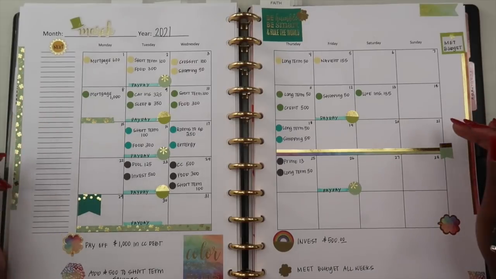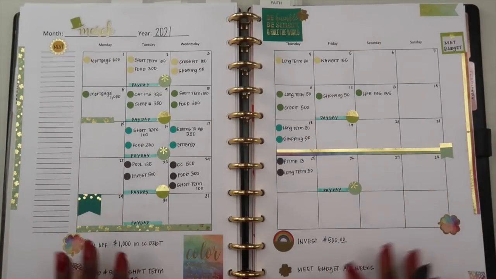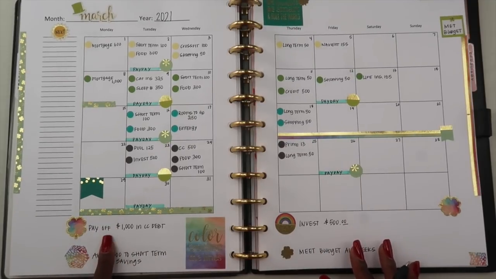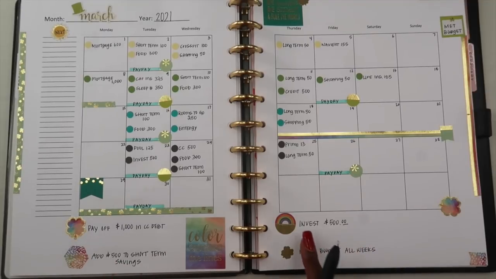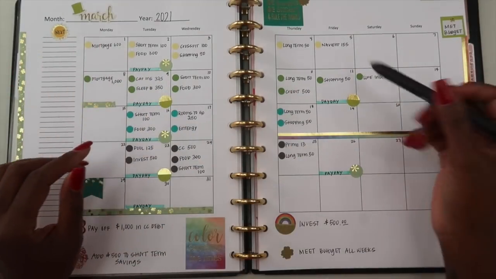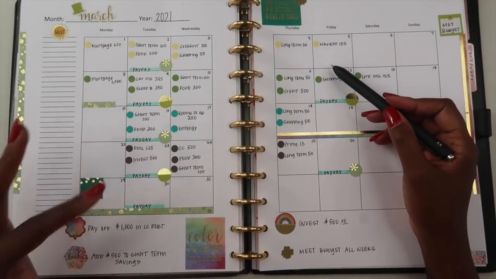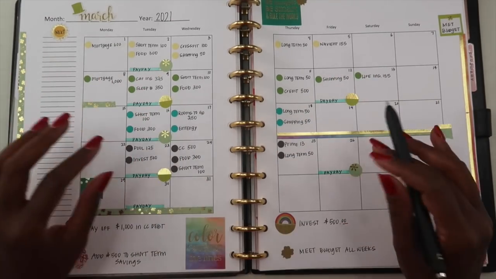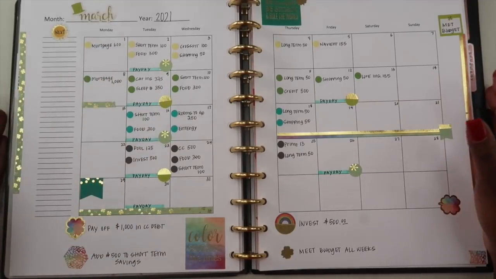The next thing that I have done, at the bottom here, is add my overall goals for the month. I want to pay off $1,000 in credit card debt, add $500 to short-term savings, invest $500, and meet the budget for all 4 weeks. Meaning that everything we have set for the budget goal for the week, all of these numbers, I want to stay within them. And so that's the goal for this month.